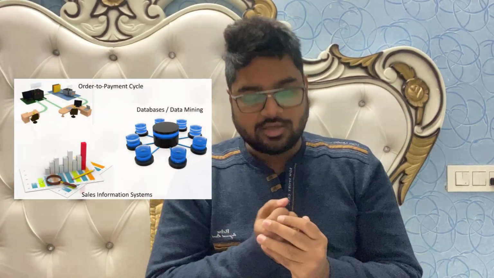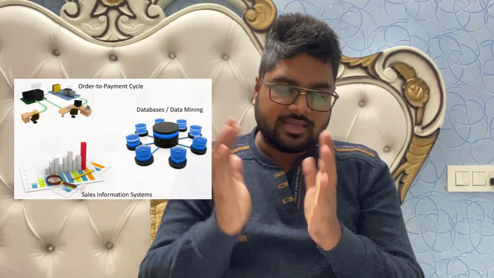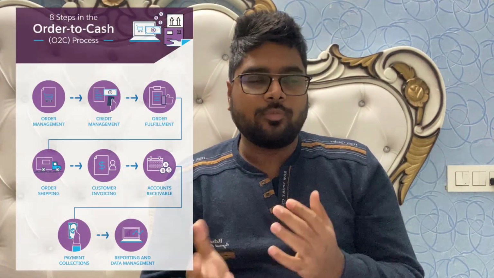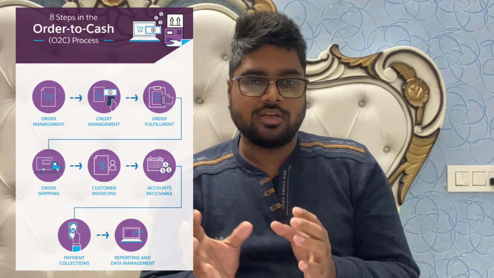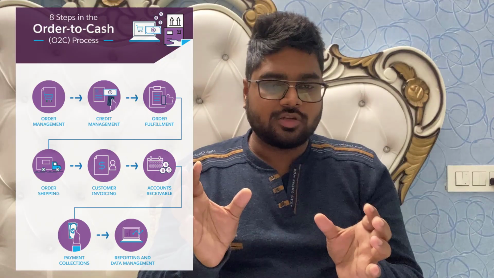Now company records also have three things in them. First one is the order to payment cycle, second one is the sales information system, and the third one is the database, data warehousing, and data mining. Right, now talking about the first one, which is the order to payment cycle. Now the order to payment cycle is basically the journey from getting the order to order completion, right?